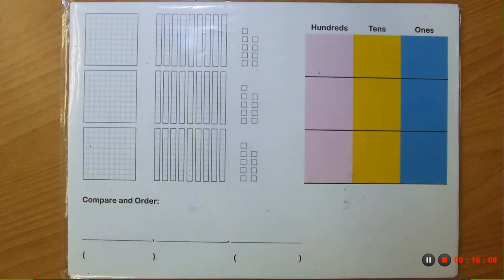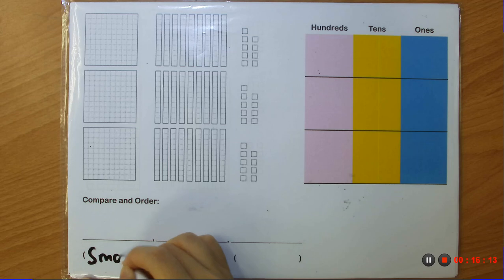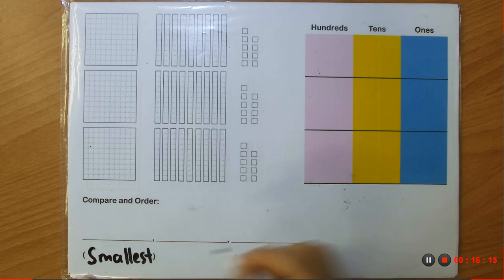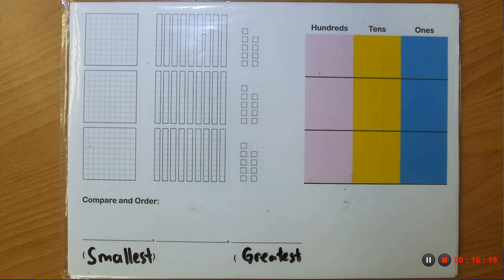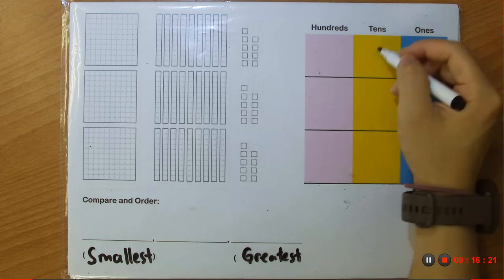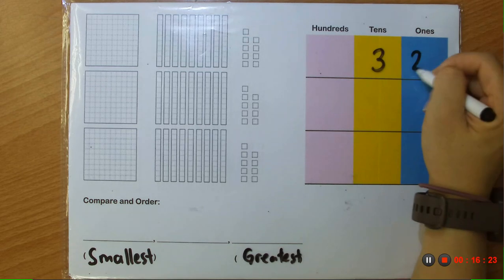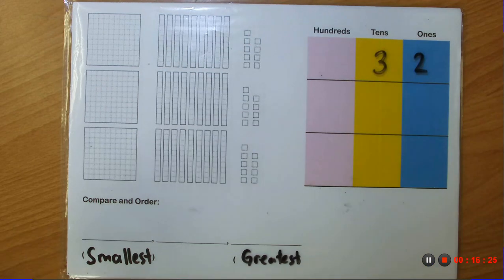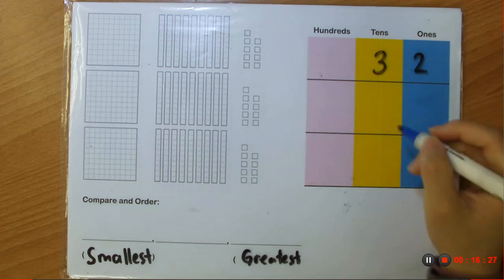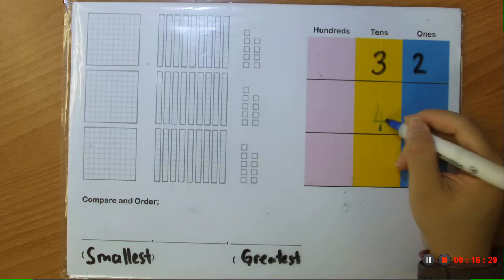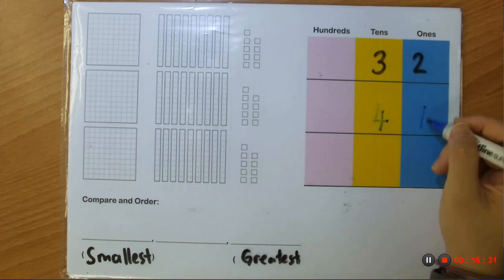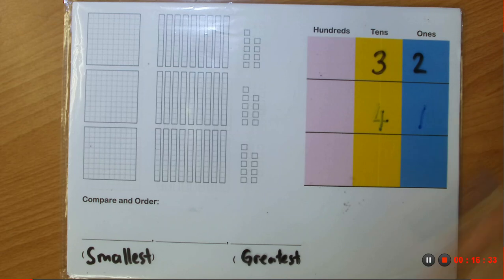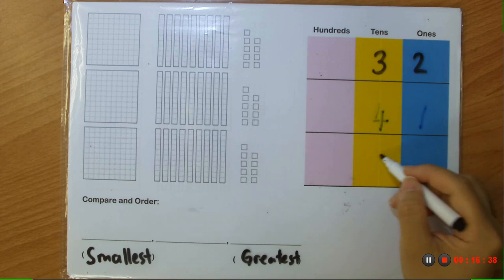The numbers that we want to arrange, beginning with the smallest, ending with the greatest. The numbers are 32, 41, and 38.